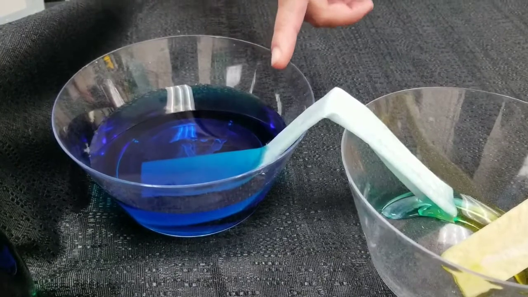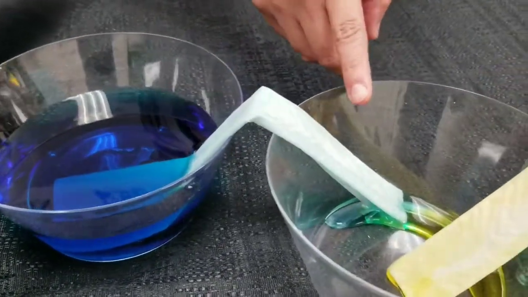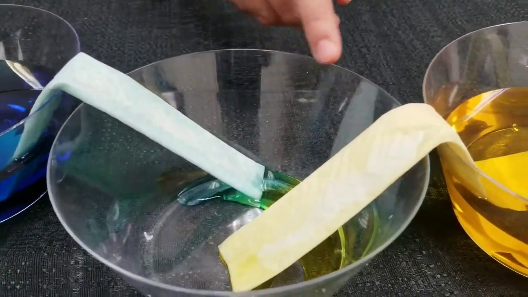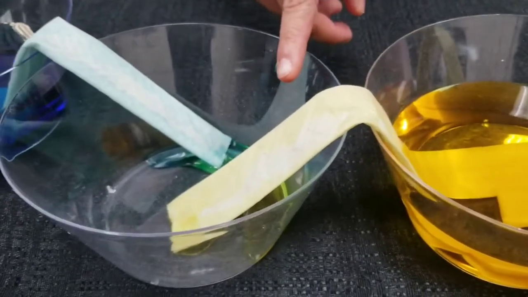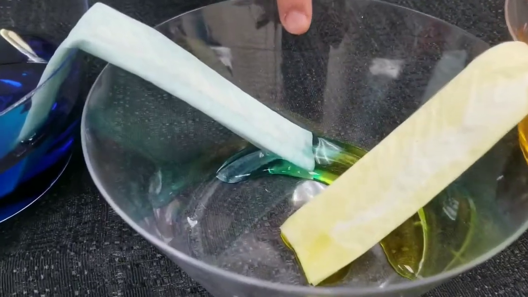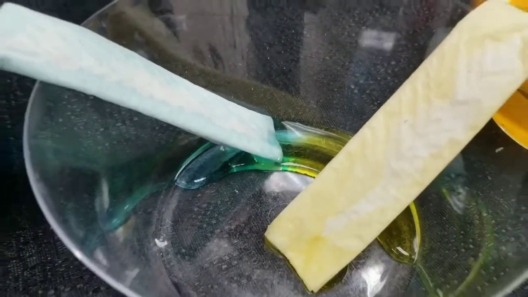So as you can see, the blue food coloring has already started to travel up, defying gravity into the empty bowl, and it's already mixing with the yellow food coloring, which has done the exact same thing, going up, defying gravity, and they're actually going to start to form the color green. And you can kind of see it right there mixing together, because blue and yellow make green.